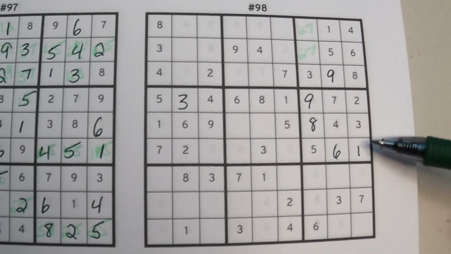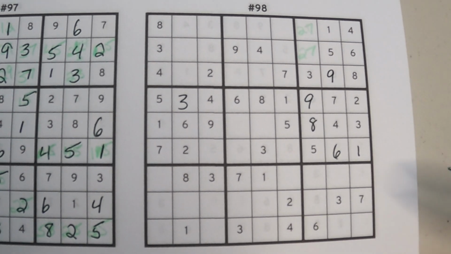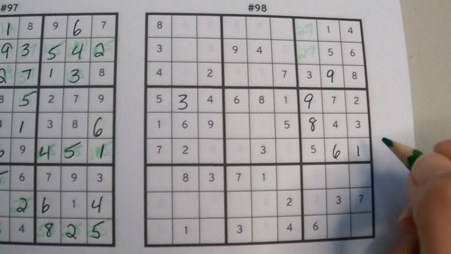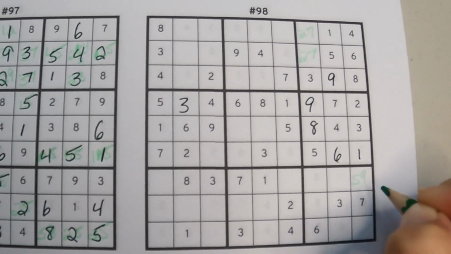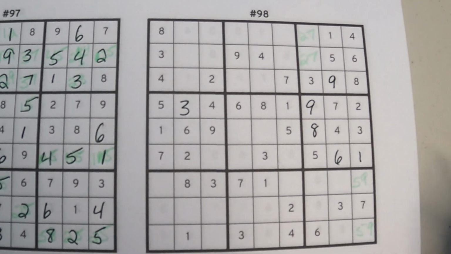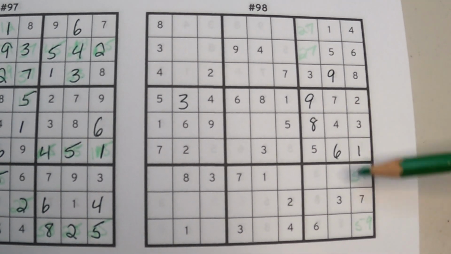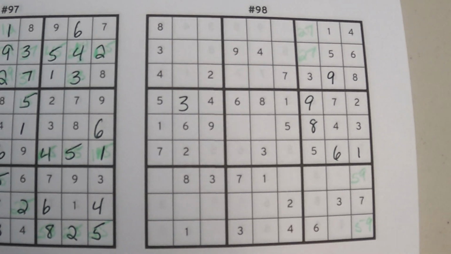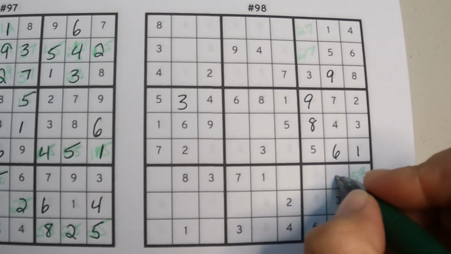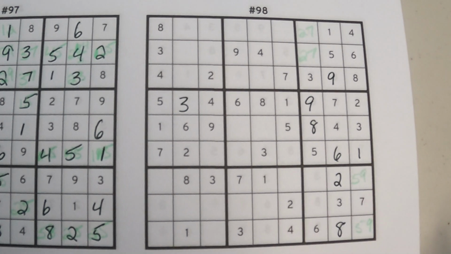For this column, we've got 1, 2, 3, 4. We're missing 5 and 9, and I don't see any help. So 5, 9, 5, 9. For this column, looks like we're missing 2 and 8. We've got an 8 here, so 2 and 8.